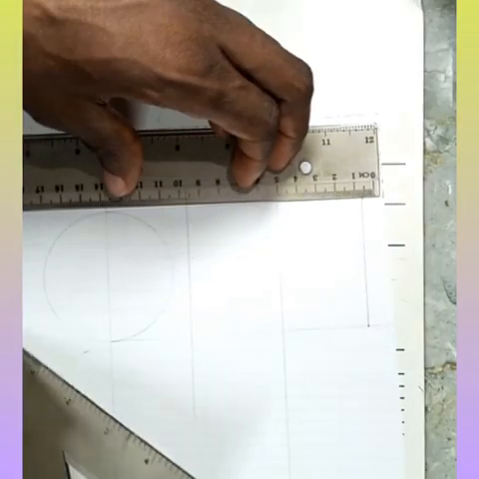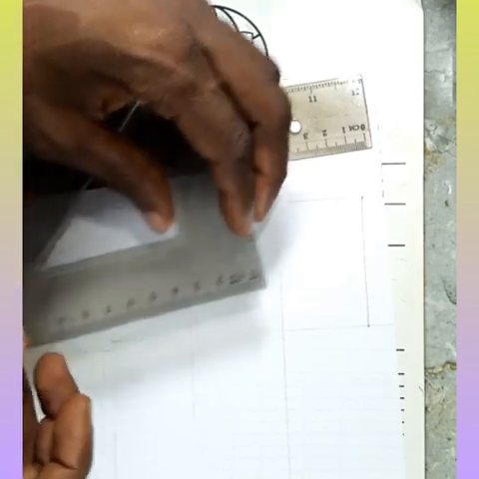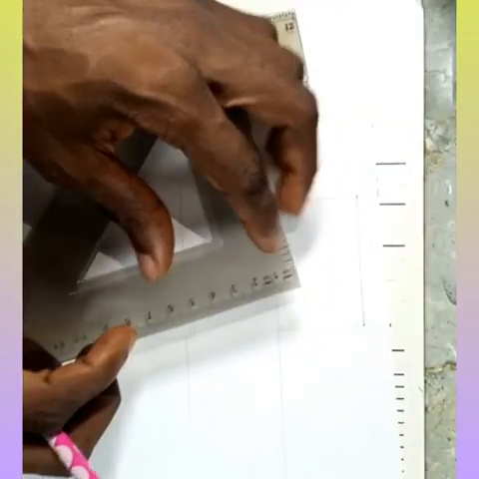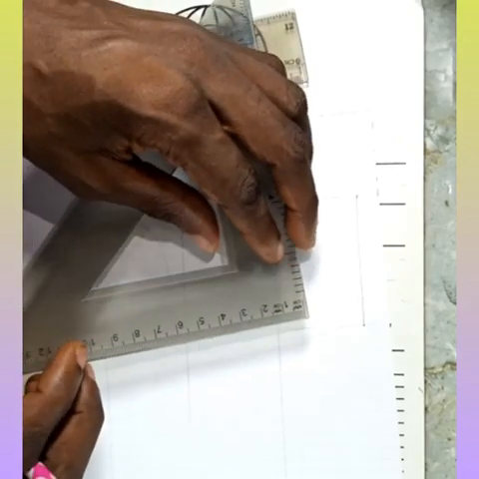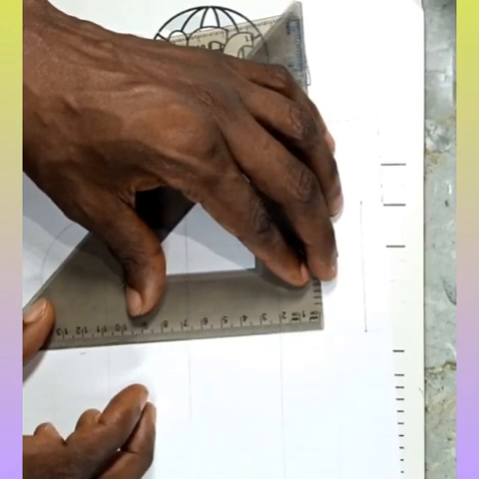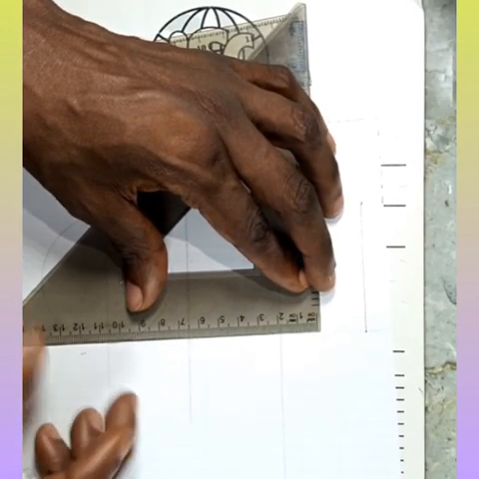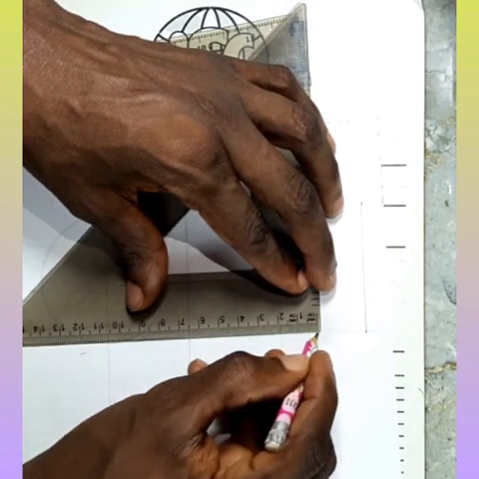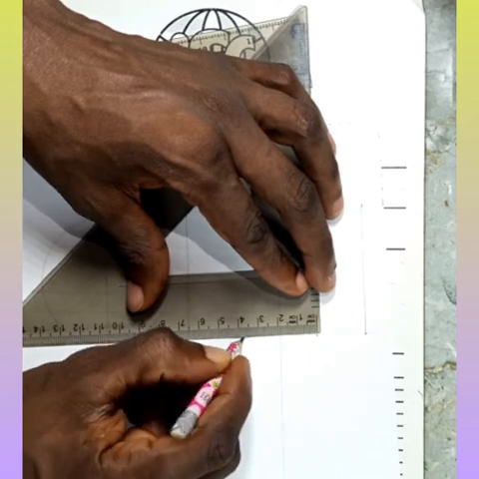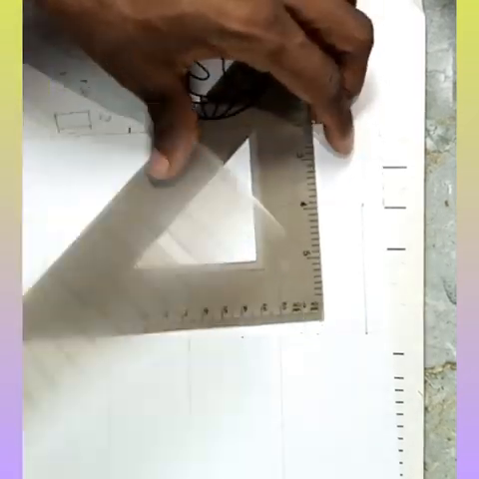This is the center of the other cylinder, and it has a diameter of 38. So that means we have a radius of 19. So we have 19 by the left, and 19 by the right. So that's 38. So now we can project.